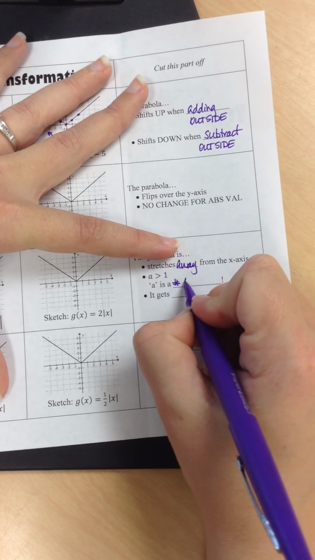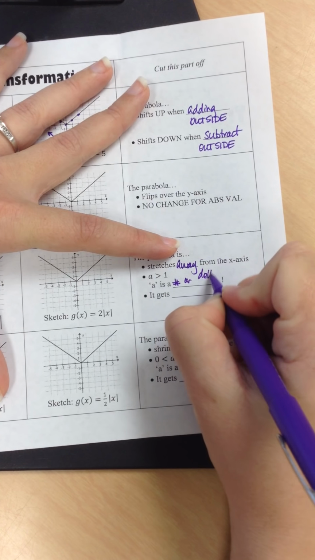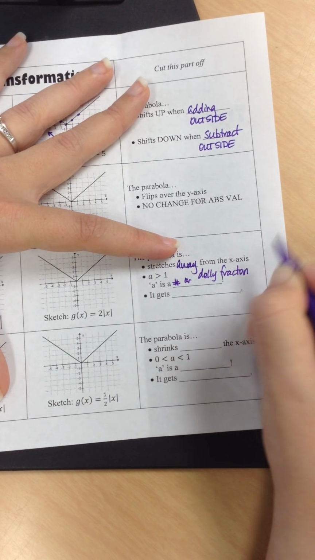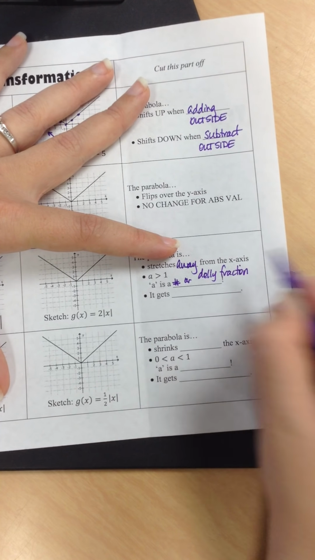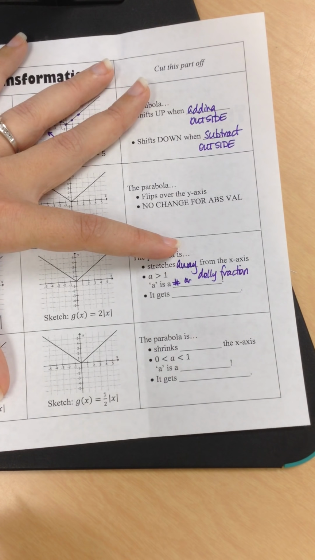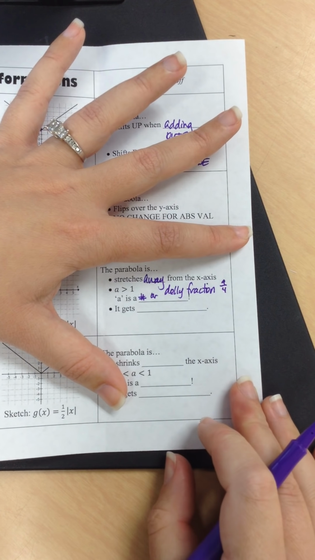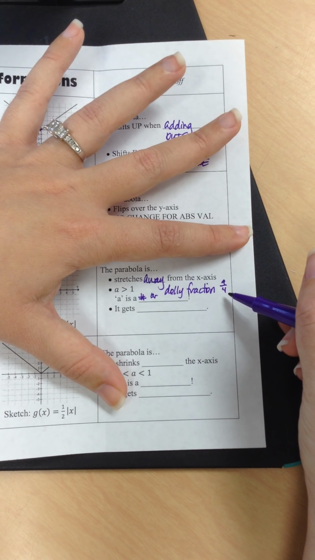A is a number, so a number greater than 1, or another option is what we call a Dolly fraction. Hopefully you know who Dolly Parton is. She is heavier on the top than she is on the bottom. An example of a Dolly fraction, 9/4. Heavier on the top than it is on the bottom.